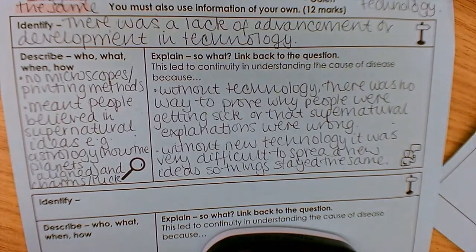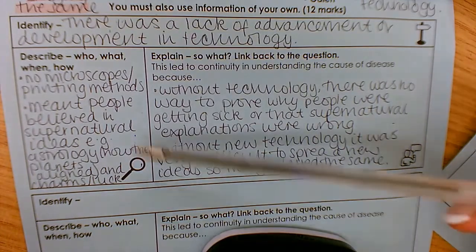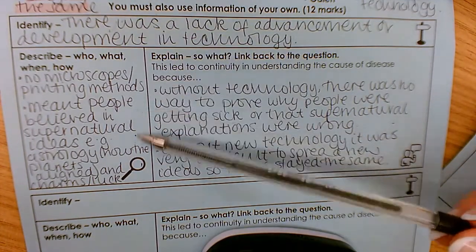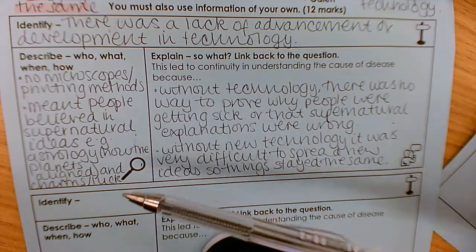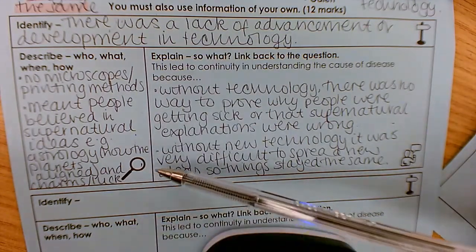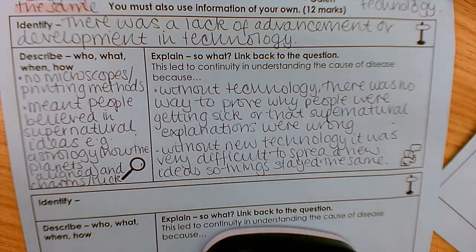So we're going to identify, so there was a lack of advancement or development in technology, which meant there was a continuity of ideas. We've described the lack of technology and said what this meant people believed, because remember this question is about cause and not treatment. Then we've done our explanation as to why this meant things stayed the same. So we've said without technology, there was no way to prove why people were getting sick or that supernatural explanations were wrong. And without new technology, it was very difficult to spread new ideas, so things stayed the same.